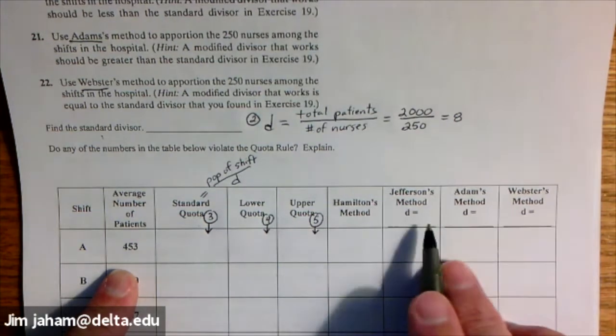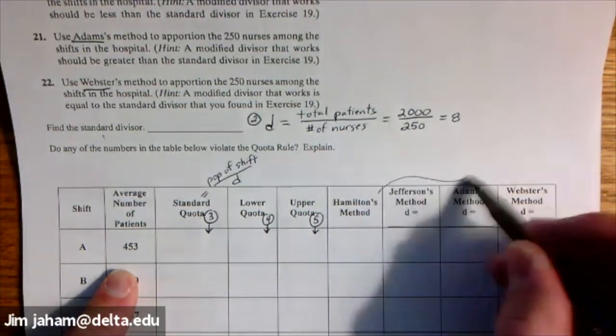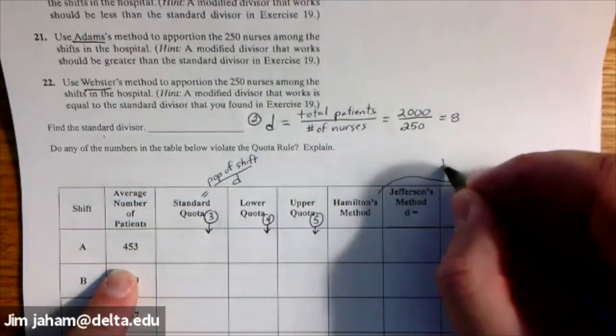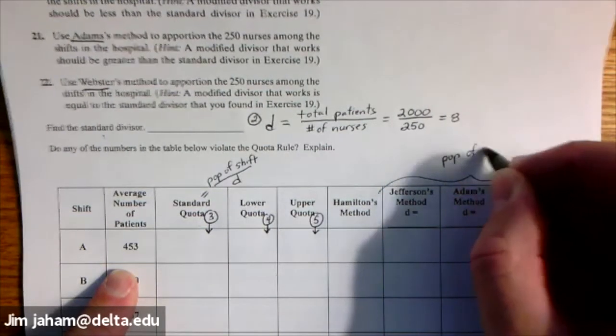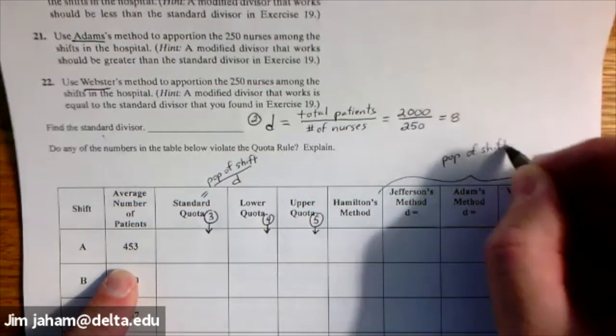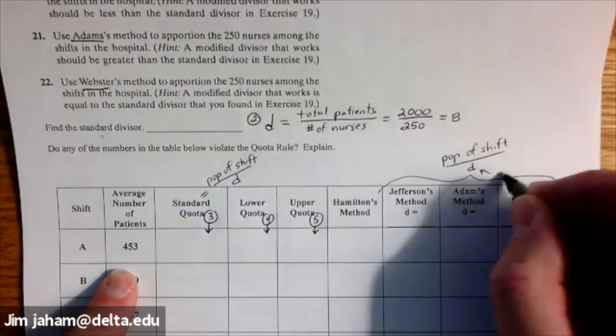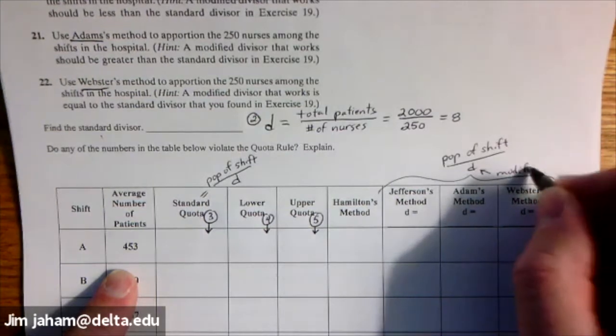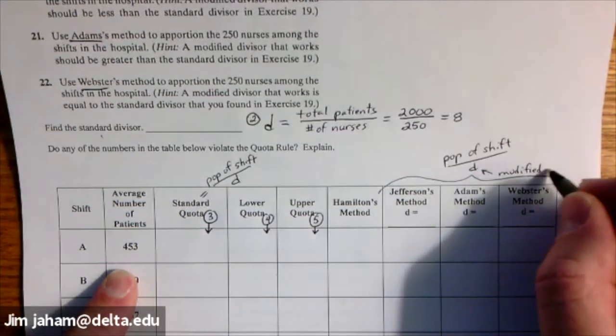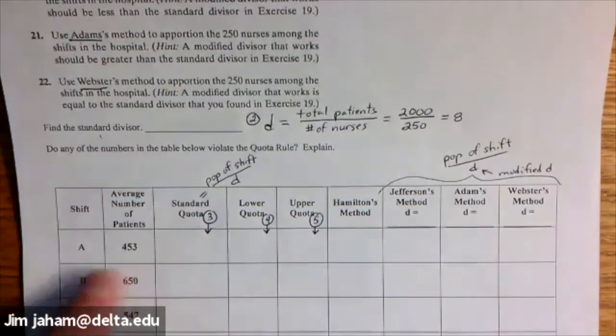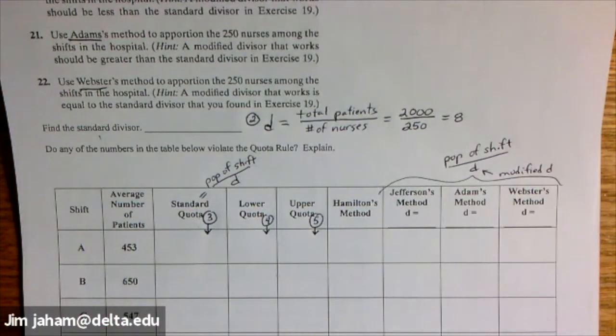It turns out that all of these other methods do the same thing. You take the number of patients in the shift and divide by D. But the difference is that D is going to be a modified D. It's either going to be a little bit bigger than 8, or a little smaller than 8.